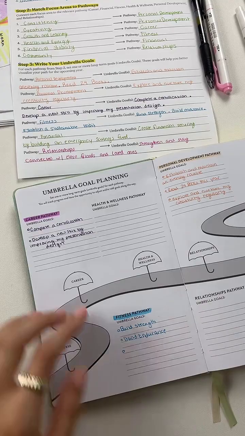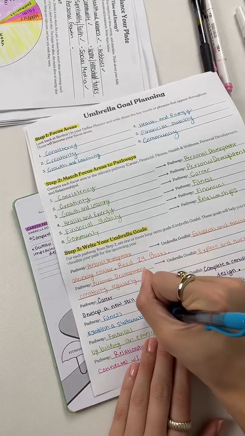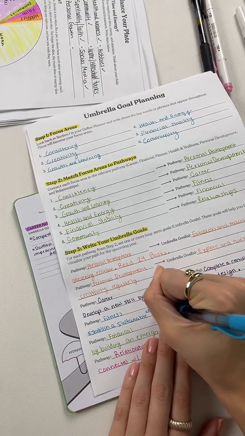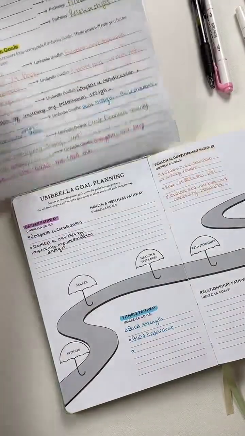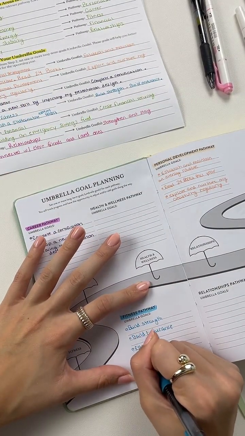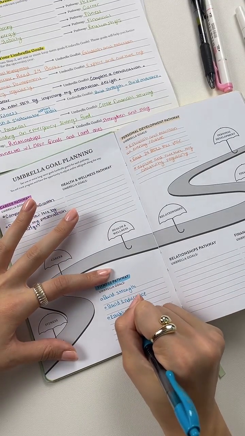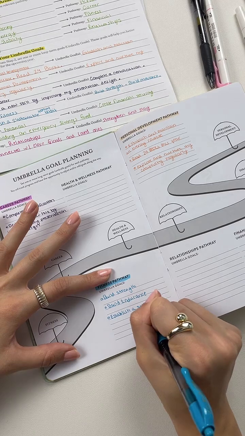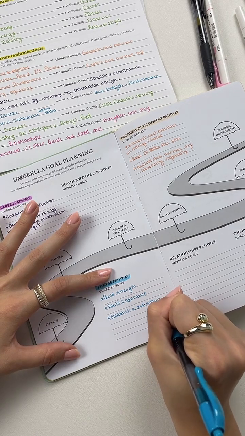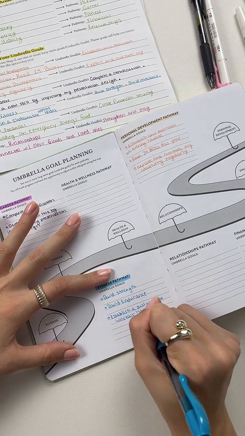And the third one is going to be to establish, I meant to write workout here, a sustainable workout habit. Establish a sustainable workout habit.